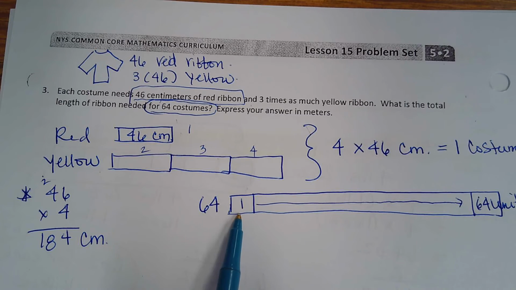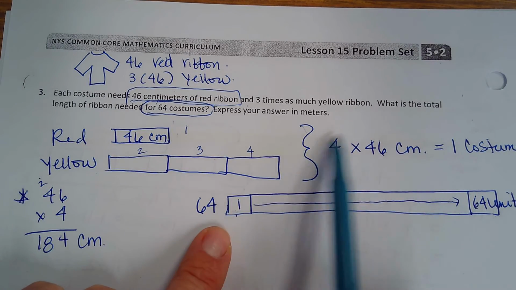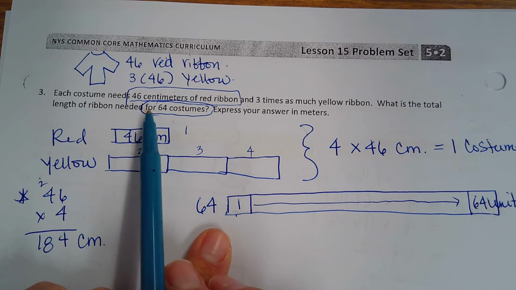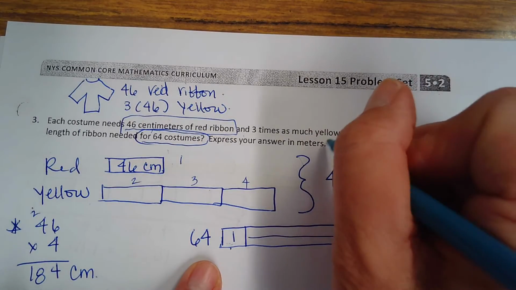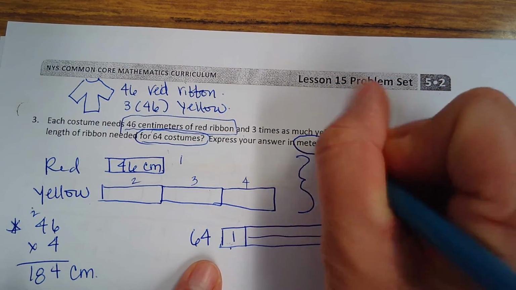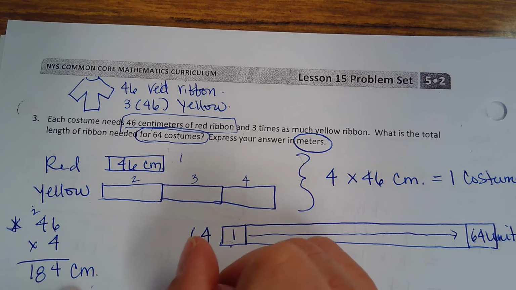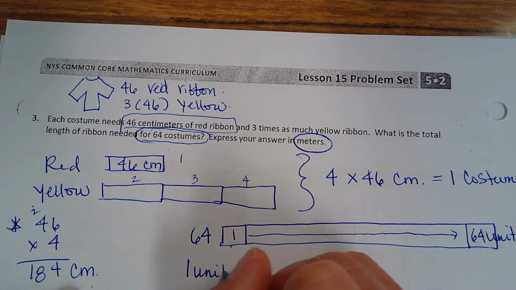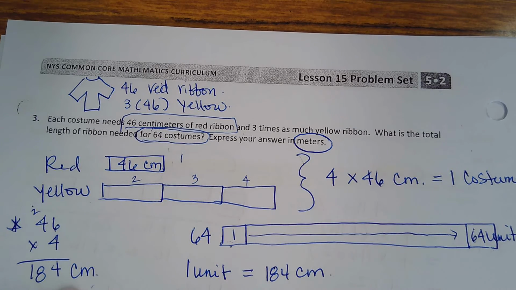We want to know what is the total length of ribbon needed for 64 costumes. But wait a minute. We have to express our answer in meters. So before we're in centimeters, we need to convert. But hold on one second. Let's first go. 1 unit is equal to 184 centimeters, right?